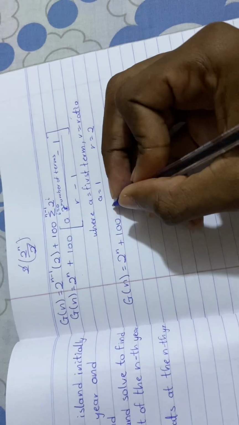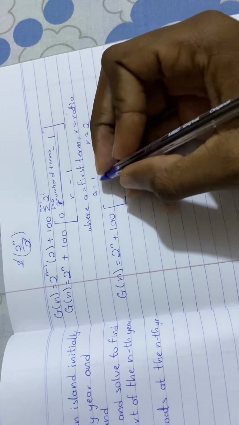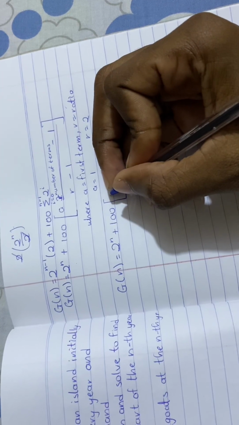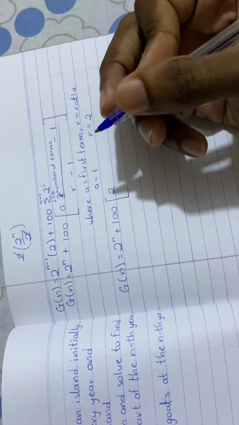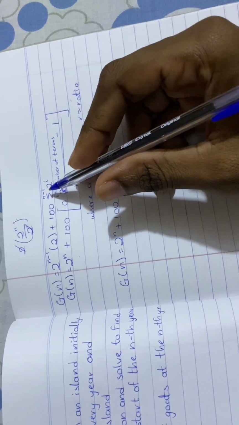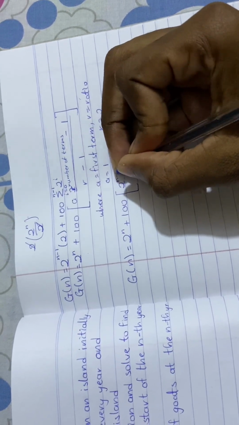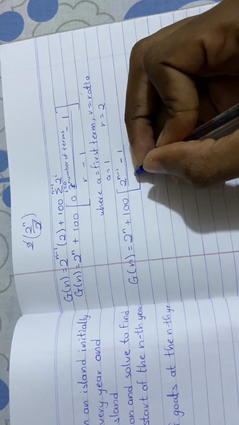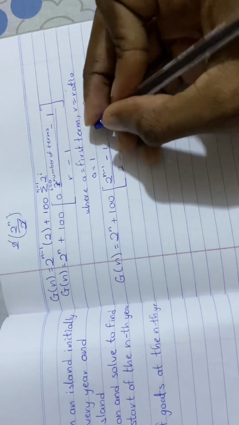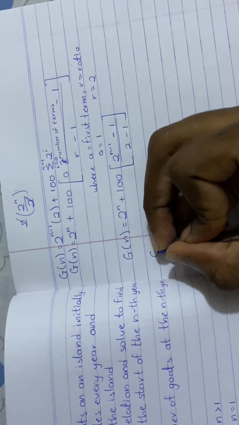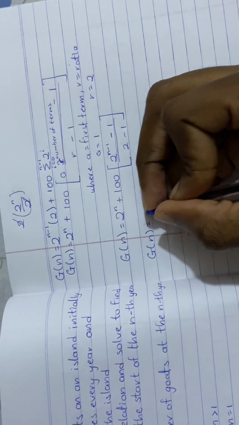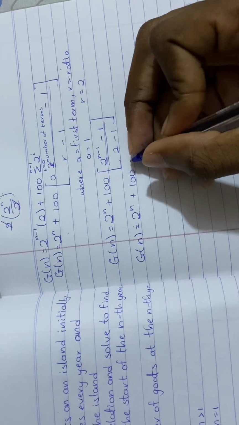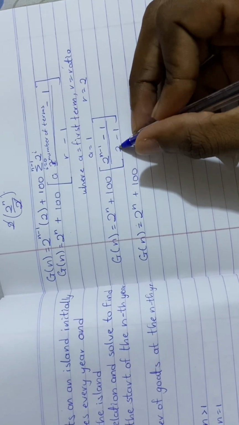Okay, so let's put them in the equation. So we get our 1. I'll omit that to make it clean. So we have our 2 exponents the number of terms. The number of terms here is n minus 1. So our n minus 1, minus 1, all over 2 minus 1, r minus 1. Okay, let's copy it down. 2 to the power of n plus 100 times, now 2 minus 1 becomes 1.